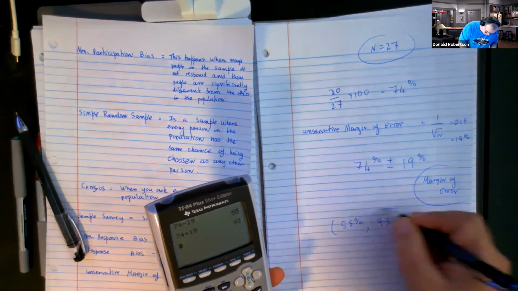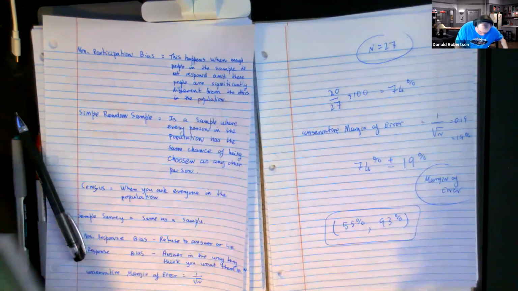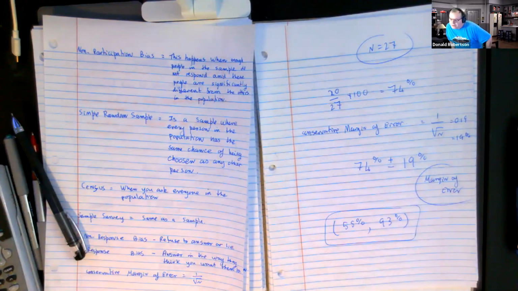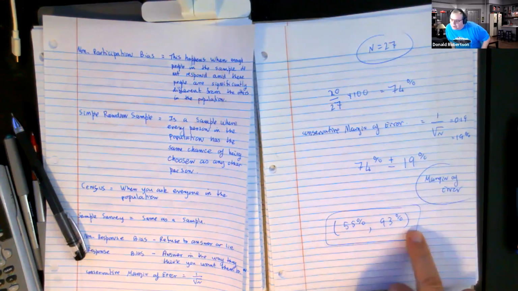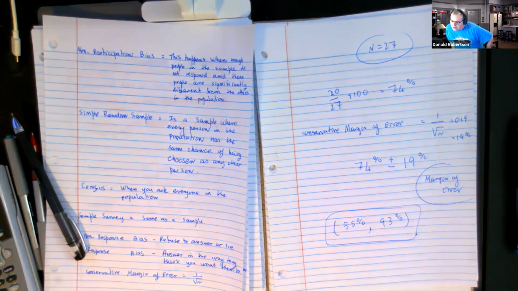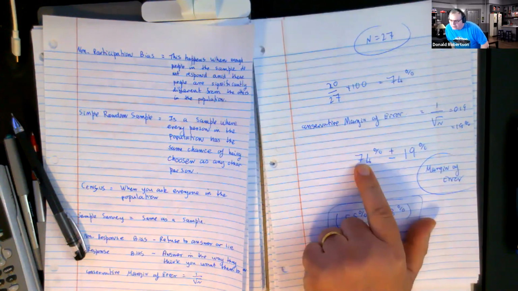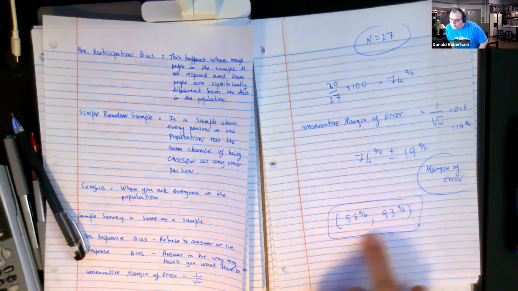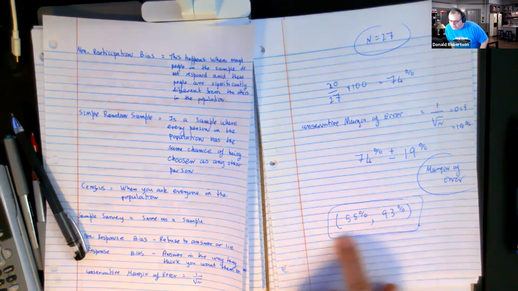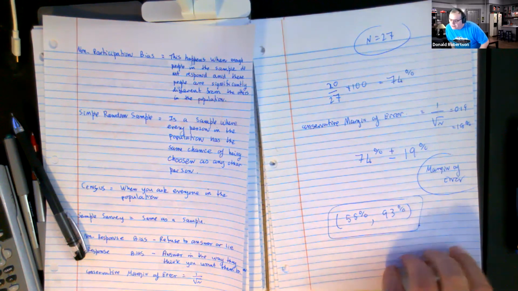But now we have a ballpark figure. Do you see how the margin of error helps us come up with not just a single number that we pretend is the true answer, but a range of values where we're pretty sure the real answer lies?